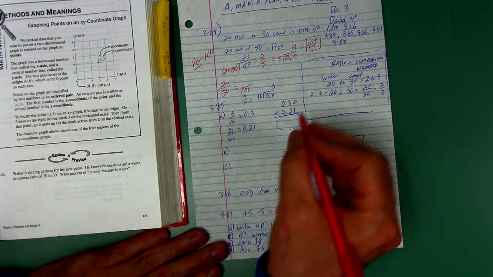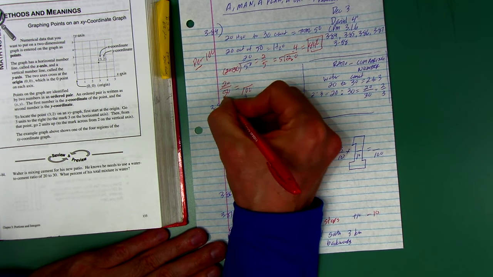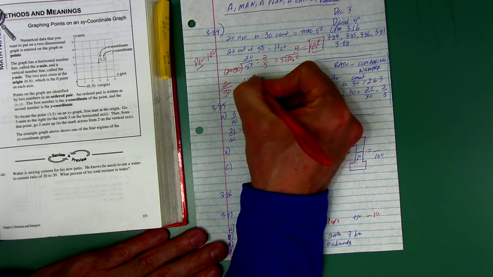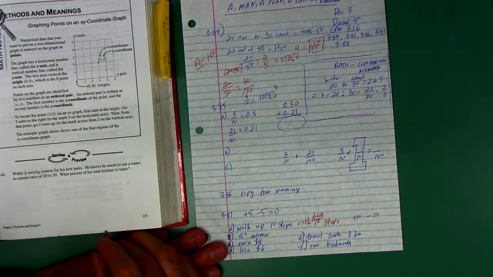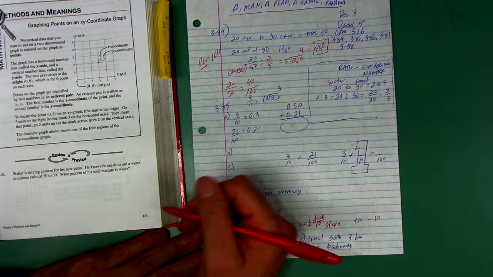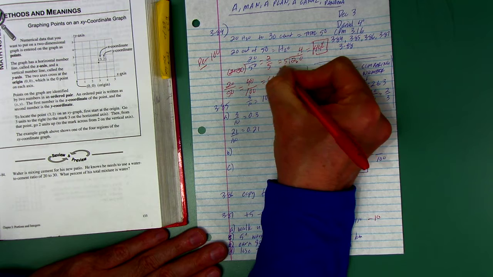So 40% is 40 out of 100, and 20 out of 50 is the same as 40 out of 100. This is the magic one, right? 50 times 2, so I go 20 times 2. So 40 out of 100 equals 40%. Those are two different ways of doing that.